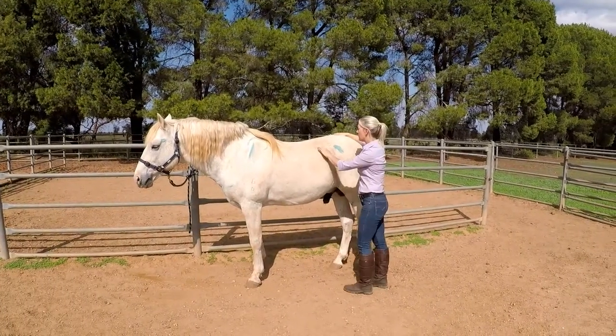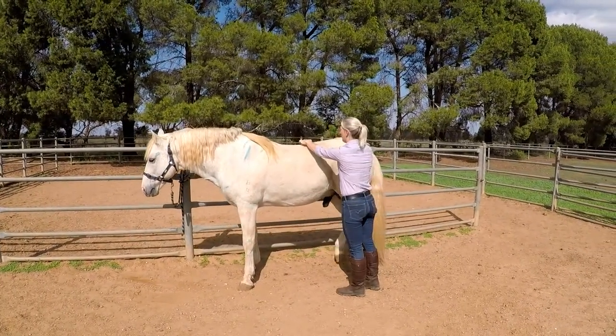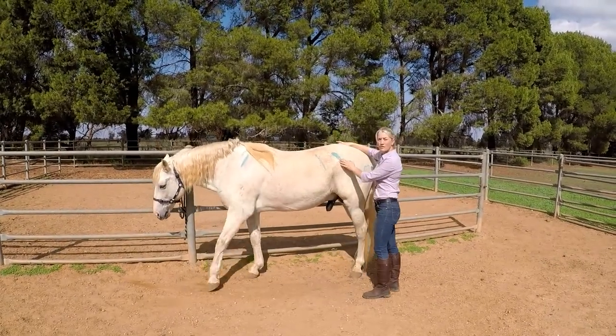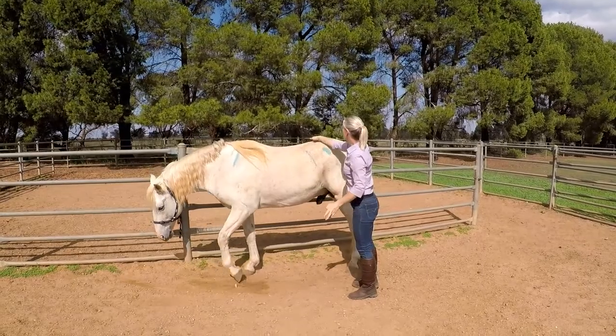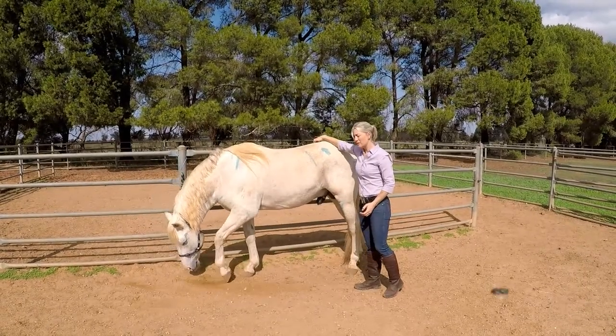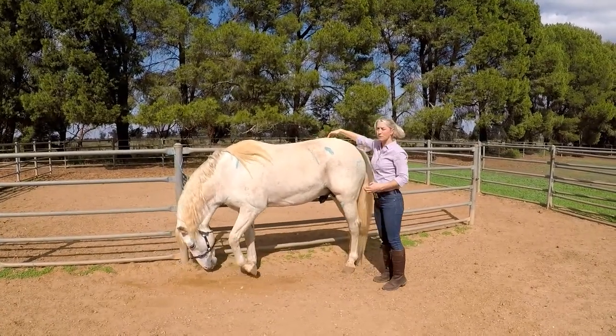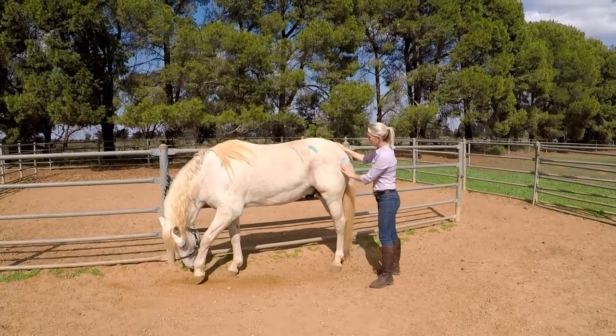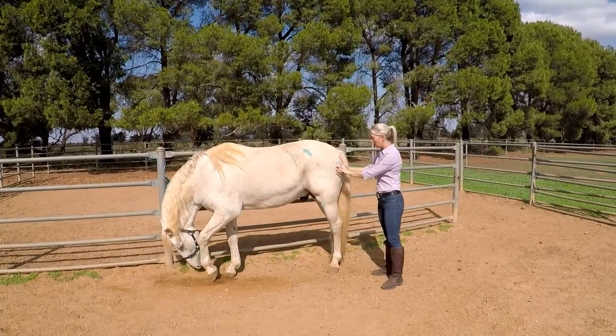Costal arch of the ribs, which will come up to the thoracolumbar junction. Tuber coxae. Come up from the tuber coxae to the lumbosacral joint. Come back from the lumbosacral joint, sacral tuberosities. Then you've got your hip joint in here.